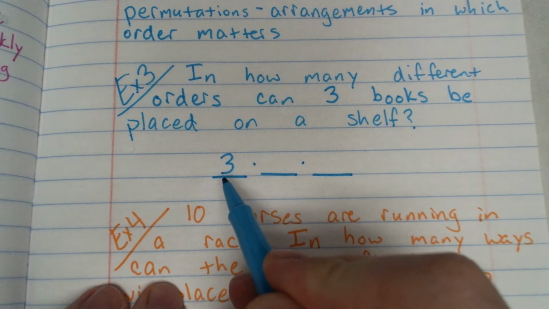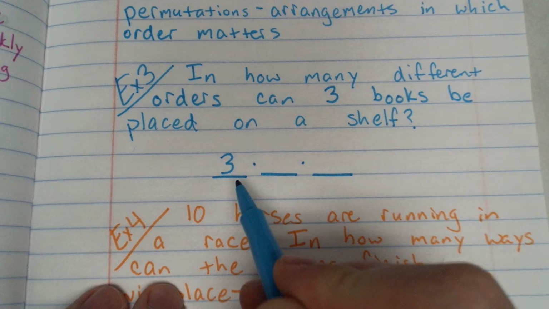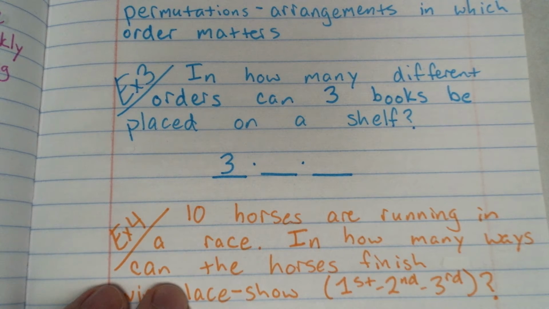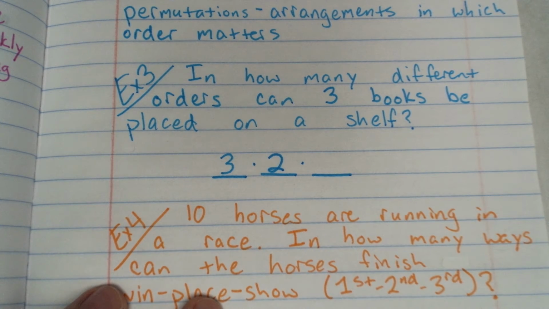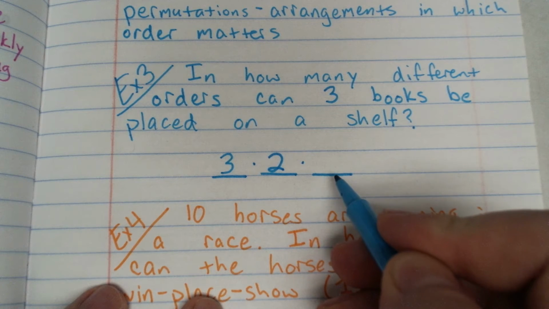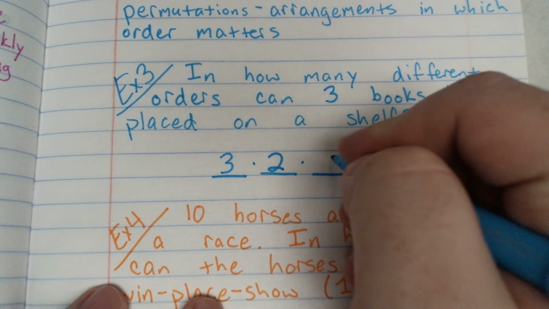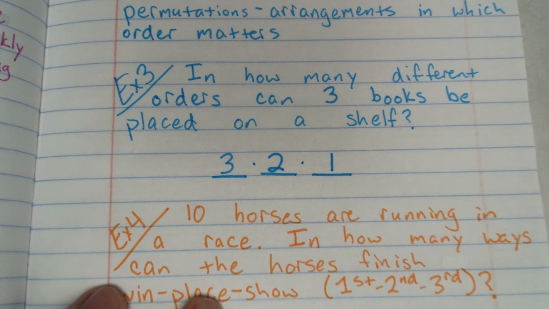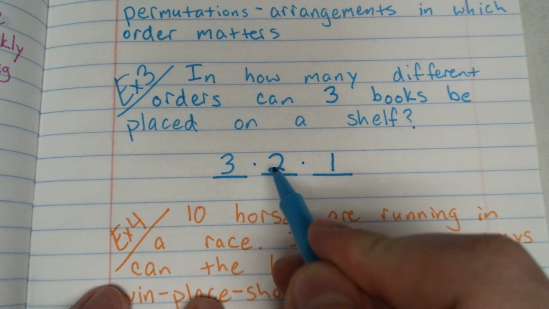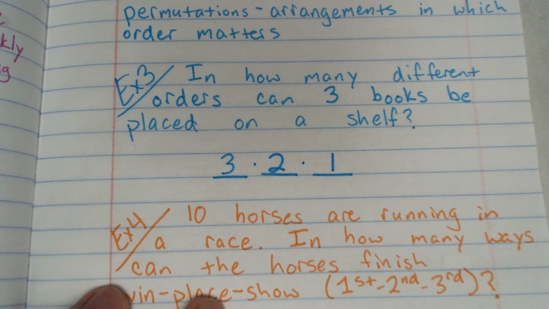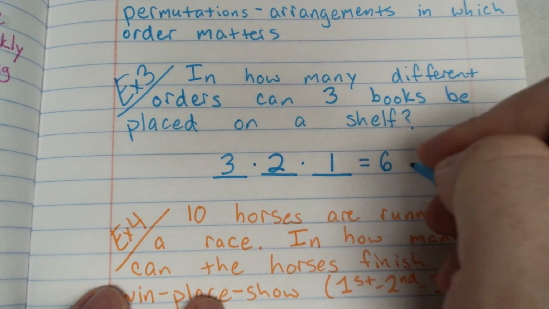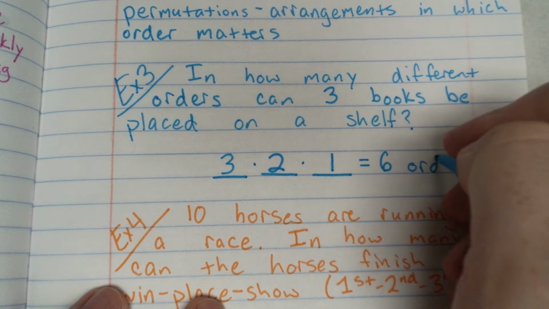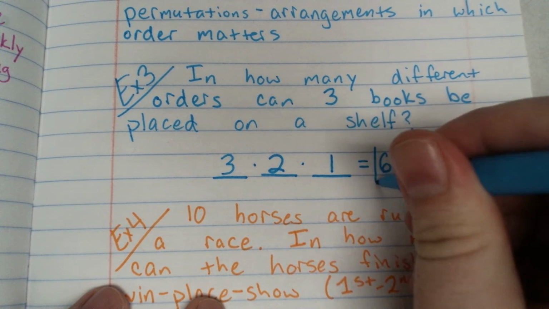So if we've already made the decision for what book is going first, we've put one book down already, which means there are only 2 books left for us to choose from to go in the middle. And then again, we're choosing what book goes last, but we would only have one book remaining with us at that point. So a lot of the time it will just count down that way, 3 times 2 times 1. So that means there are 6 orders that these books can be placed on a shelf.